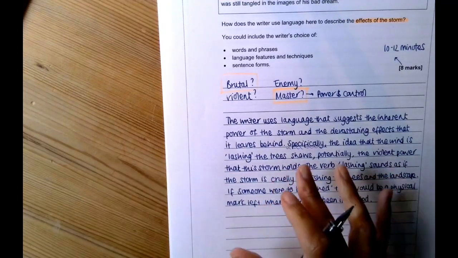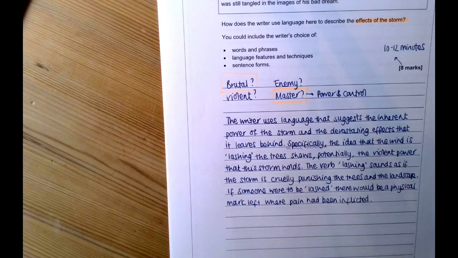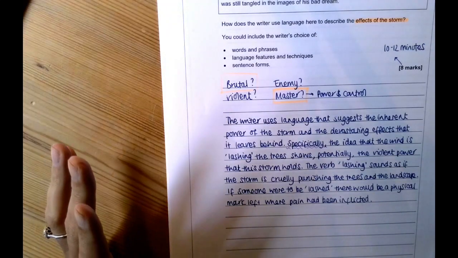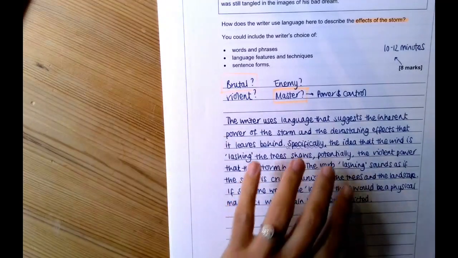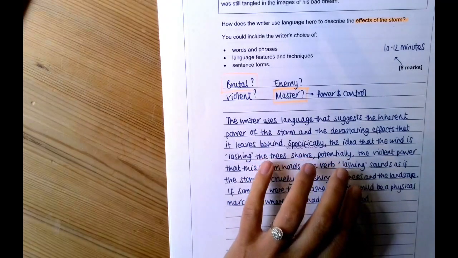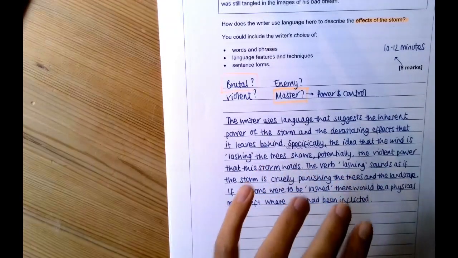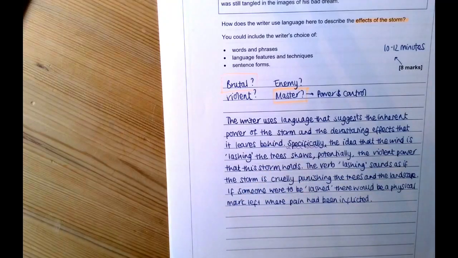What you'll see then is that we're trying to build the idea that the storm is violent, that the storm has power, that the storm leaves an impact on the landscape or on the nature. So the writer uses language that suggests the inherent power of the storm and the devastating effects that it leaves behind. Specifically, the idea that the wind is lashing the trees shows potentially the violent power that this storm holds. The verb lashing sounds as if the storm is cruelly punishing the trees and the landscape. If someone were to be lashed, there would be a physical mark left where pain had been inflicted.